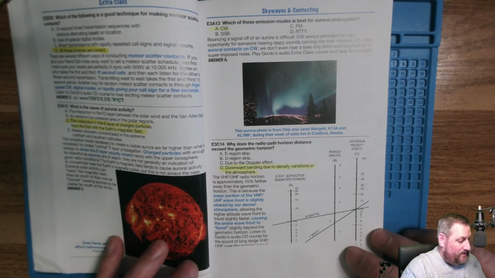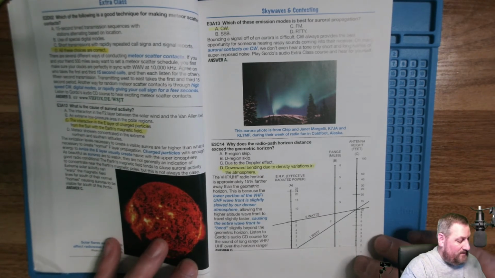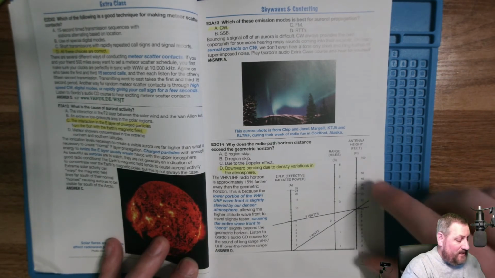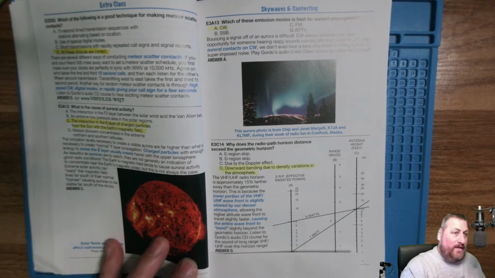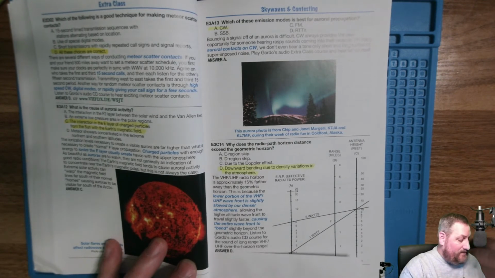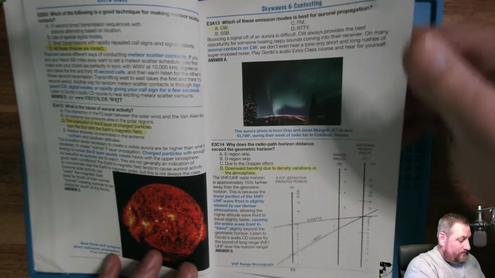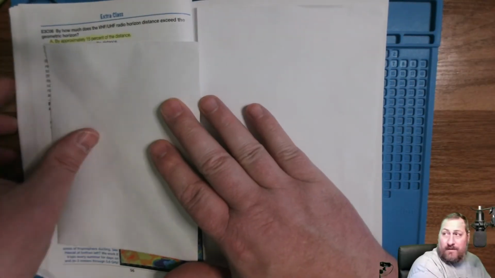Listen to the audio CD for the sound of long-range VHF, UHF over-the-horizon signals. So the correct answer is D, because of downward bending of the signal due to the density variations in our atmosphere. So we'll go on to our next question here.